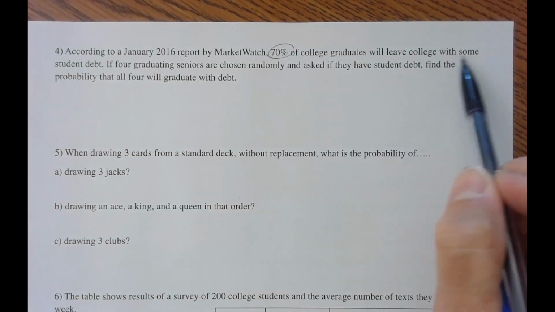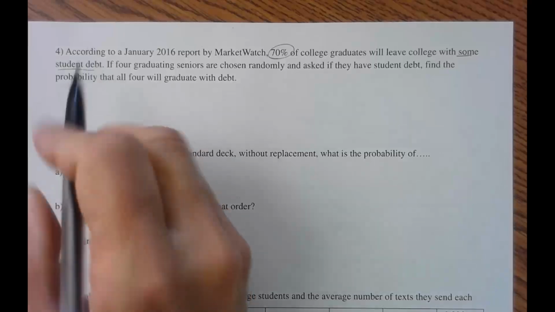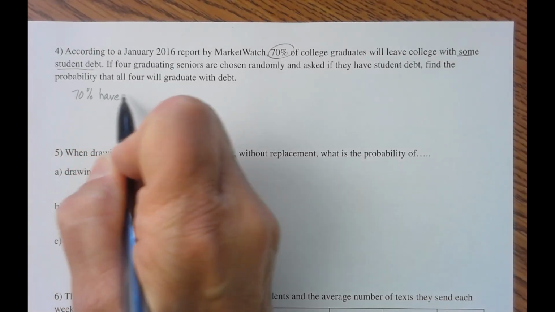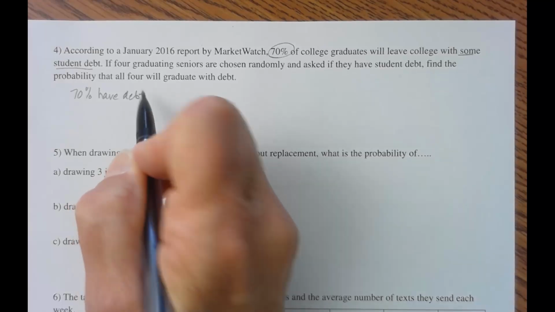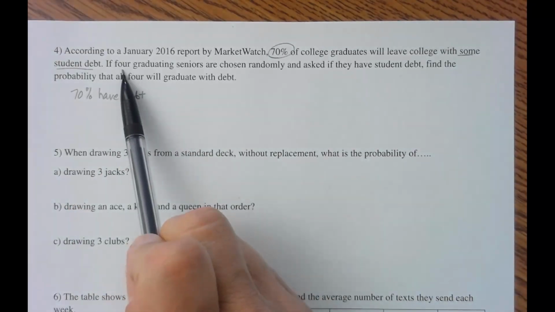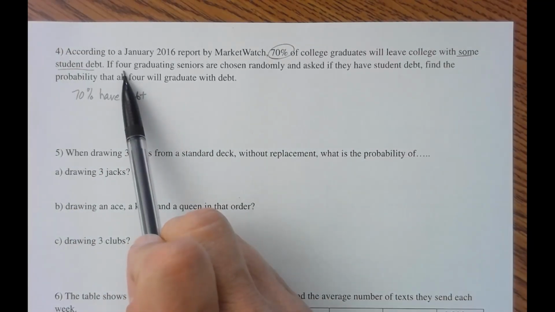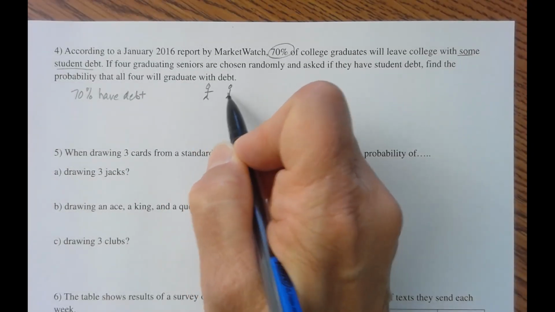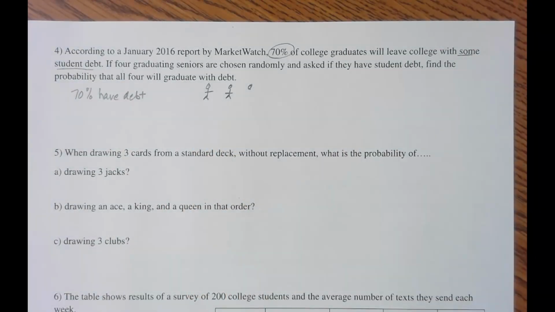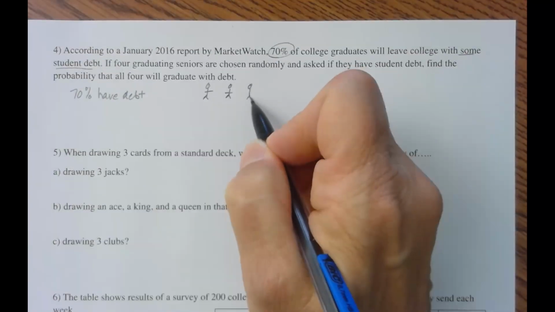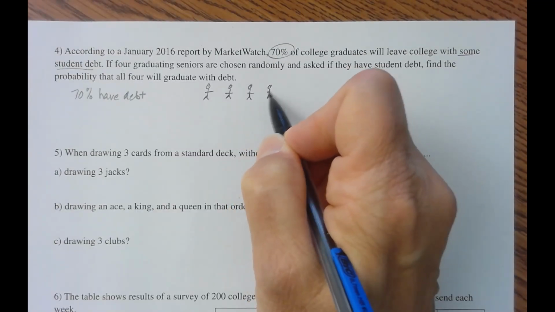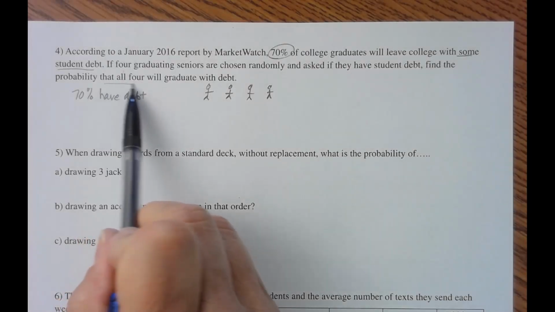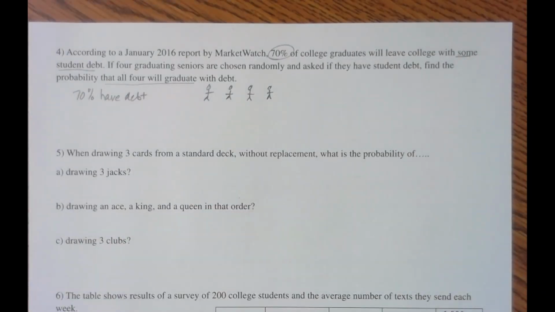All right, let's pick out our important information. 70% have some debt. Okay, 70% have debt. We're going to select 4 graduating seniors randomly. So I've got 4 people. We're going to find the probability that all 4 have debt.